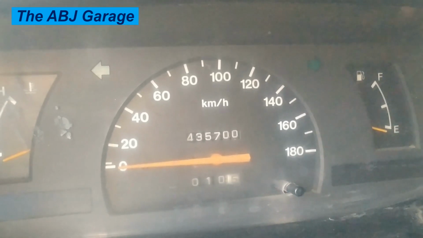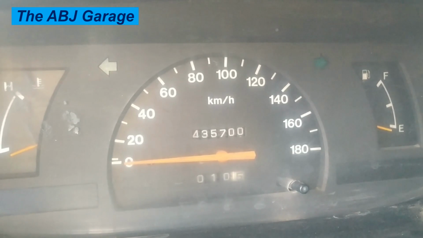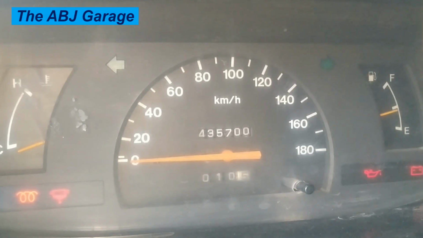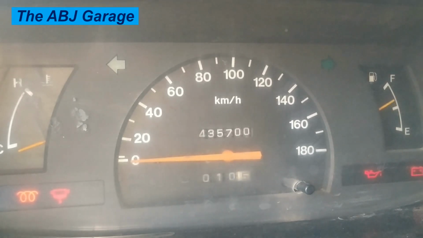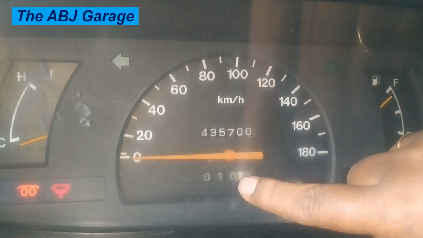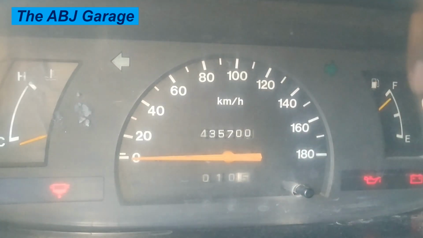For example, for this particular vehicle, we have recently filled the fuel tank. When I turn the ignition key on, you can see that the fuel gauge is rising to the full position, the full mark. So this is a full tank. Now I have reset the trip meter, and it is reading 10 kilometers. I have driven this vehicle 10 kilometers after refilling.